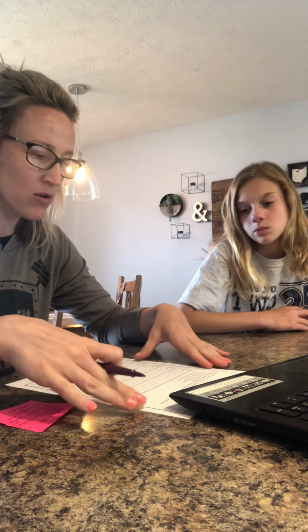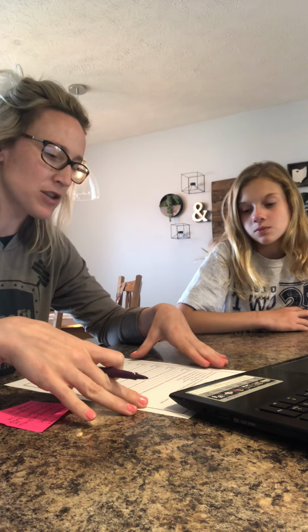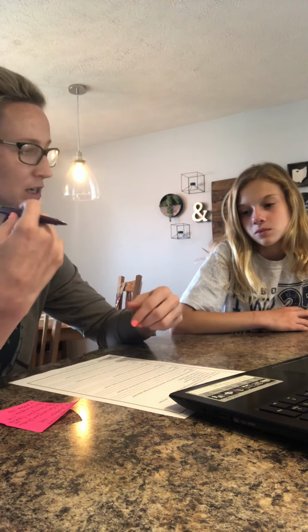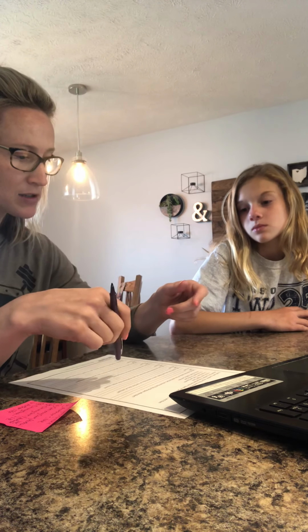And to start, we are going to listen to a story. And the story is called The Story of Ruby Bridges. Okay? So this is the sheet that we are going to read. This is the sheet we're going to do at the end. And I'm going to give it to you now so that maybe you can look over the questions so that when you're listening to the story, you can be thinking about the answers.